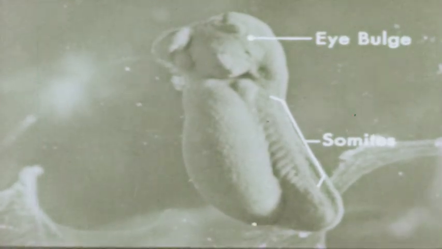Additional somites appear, also an eye bulge and gills. Development continues, yet the larvae are still sightless, still without a mouth, but other organs are rapidly being formed. At last, the mouth, the eyes, and gills are complete.